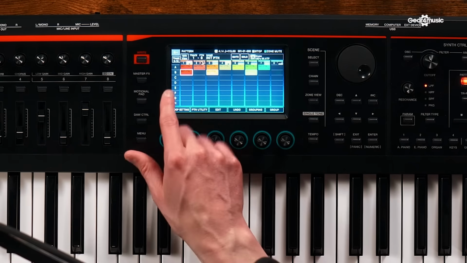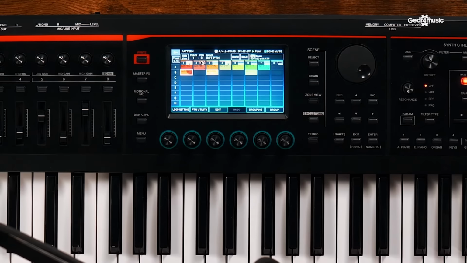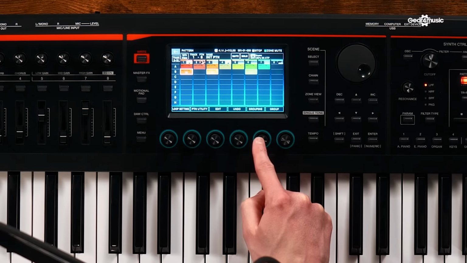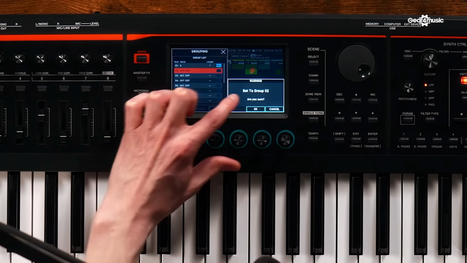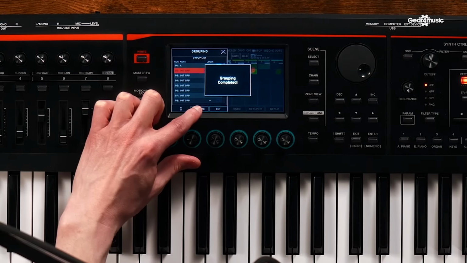And then say if we want to bring in the drums as well with those three elements, that can be our B section. So do the same thing, group those together, go to my grouping option, hit set, and I will just rename that to be B.